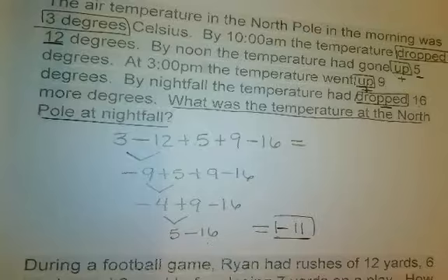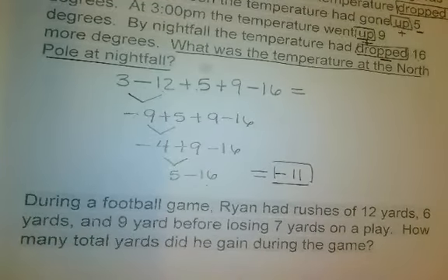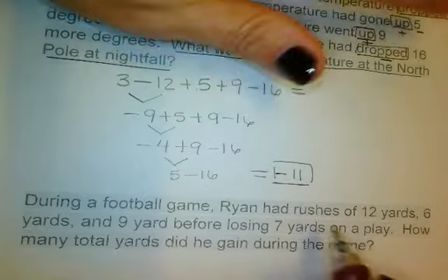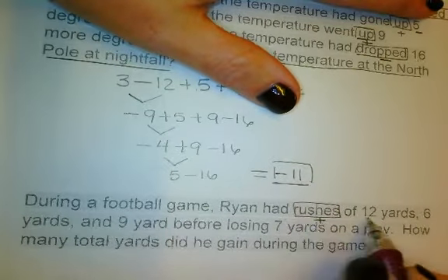Alright, so move on to the next one. On this one it says, during a football game, Ryan had rushes of 12 yards, 6 yards, and 9 yards before losing 7 yards on a play. How many total yards did he gain during the game? Okay, so we've read our problem. Important things. Well, rushes. Rushes to me is positive. So we're going to have a positive 12, a positive 6, and a positive 9.